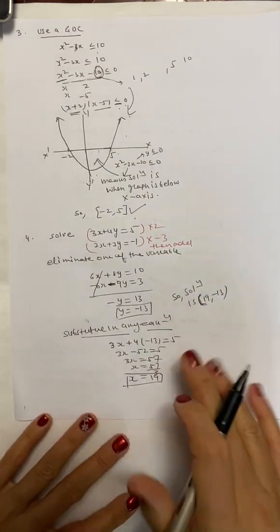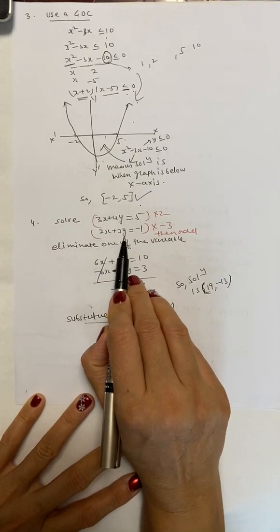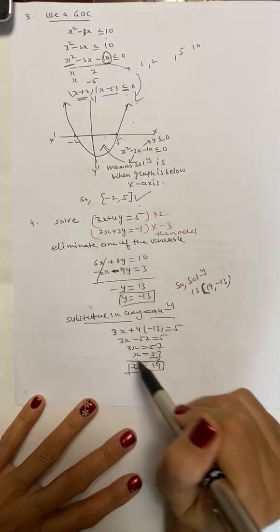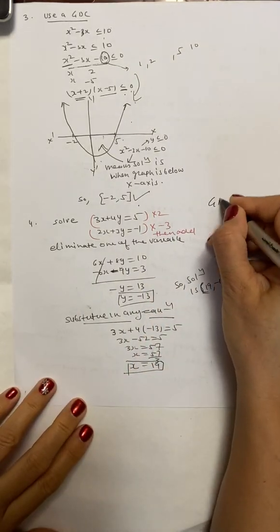The next is solve these two equations: 3x plus 4y is equal to 5 and 2x plus 3y is equal to -1. So I'm going to show you how to do it algebraically, and then how we can use GDC in this case.